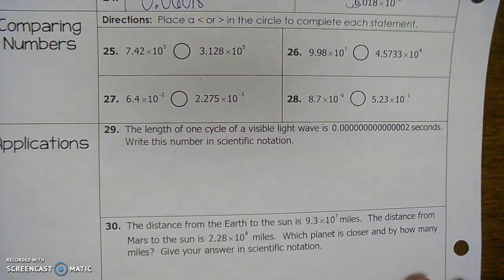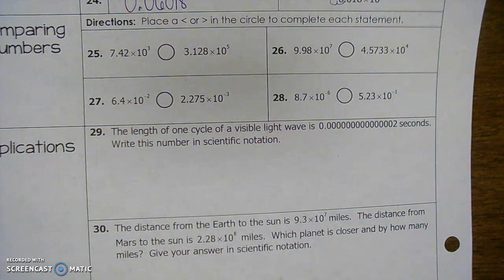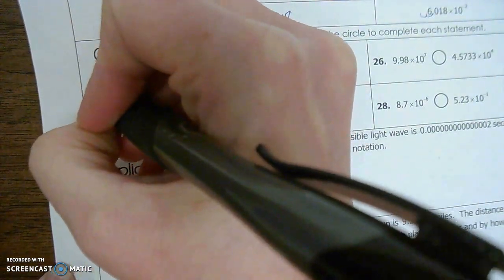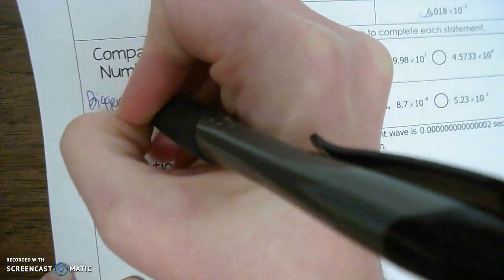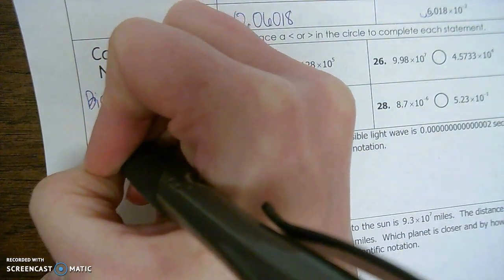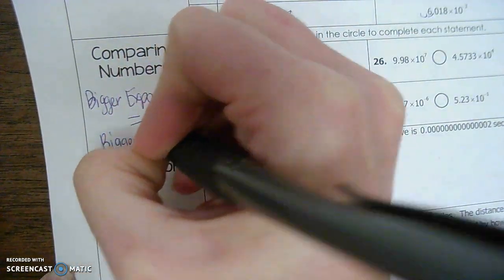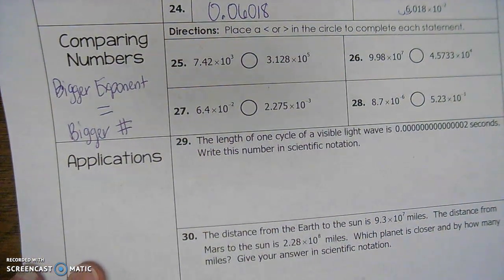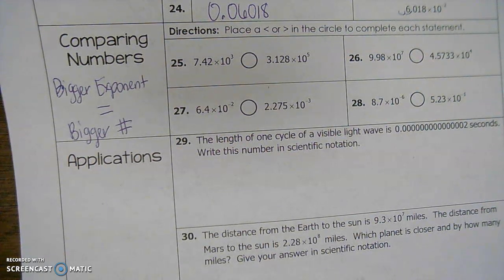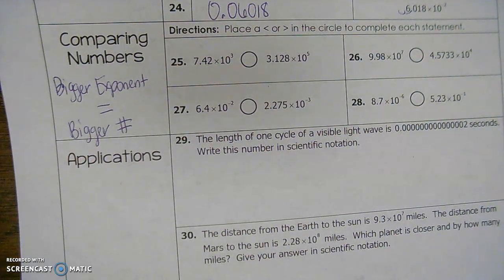Some people will teach you or just say that you need to write the numbers out completely, change them into standard form, but you actually don't. A bigger exponent will always equal a bigger number, or you could say a smaller exponent is the smaller number, either way. Now, if you have the exact same exponent, which we don't here, but if you did, then you would just go by whatever the number is.